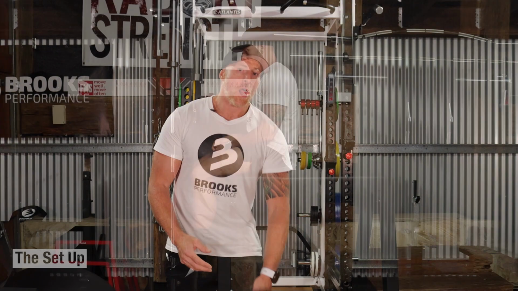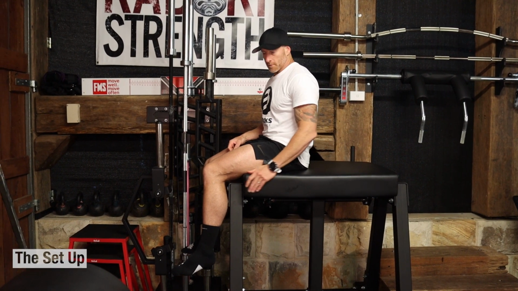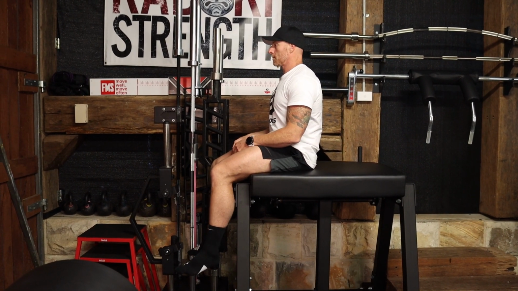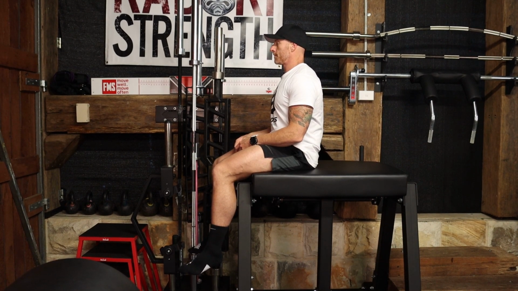So the setup for the test, you're going to need to find a table or bench, and this is somewhere that you can dangle your legs from freely. You'll need to film the test from one side to start with, and then from the front. So you have to film it from two different angles.